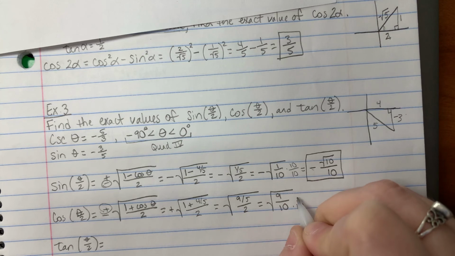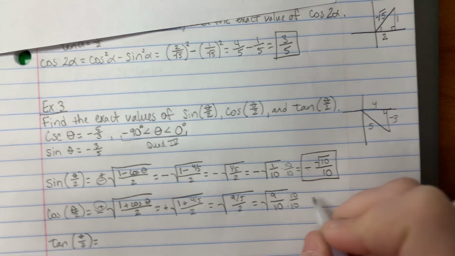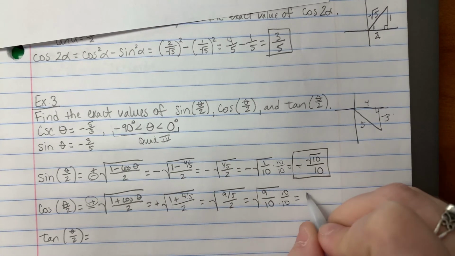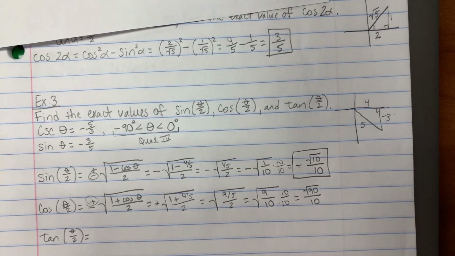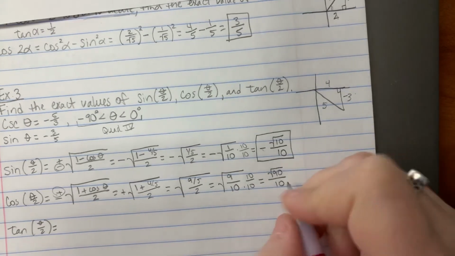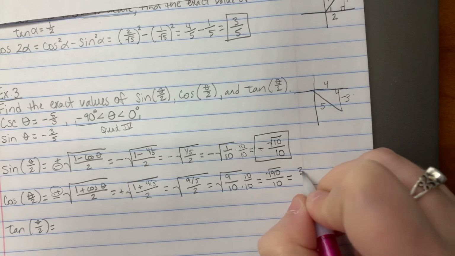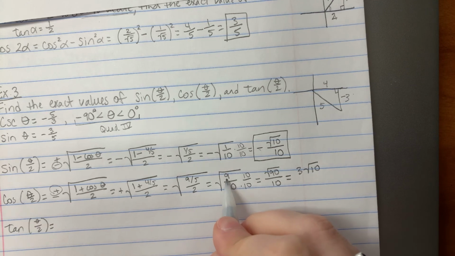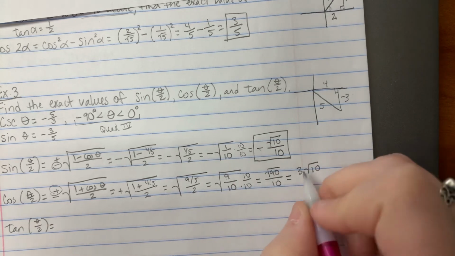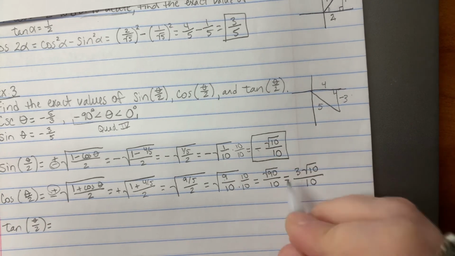Again, I'm going to take the top and bottom times 10. So that's going to give me the square root of 90 over the square root of 100, which is just 10. But that simplifies to 3 square root of 10, or I could have simplified the square root of 9 here and said that's 3 times the square root of 10, all over 10.